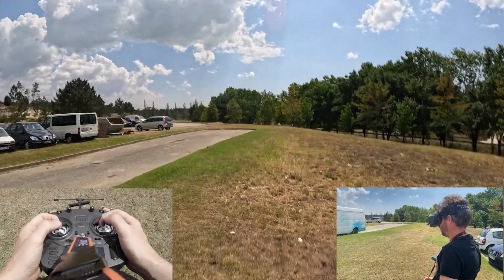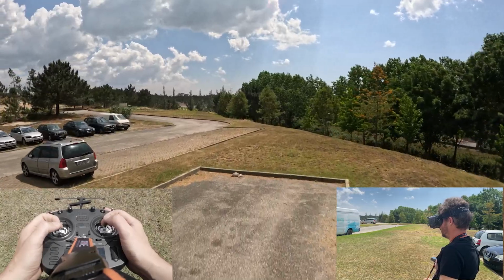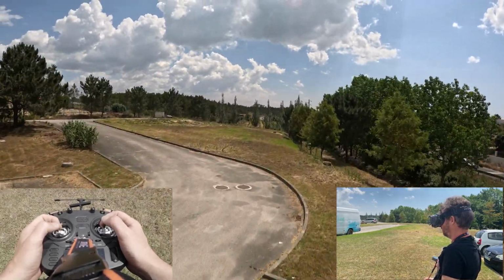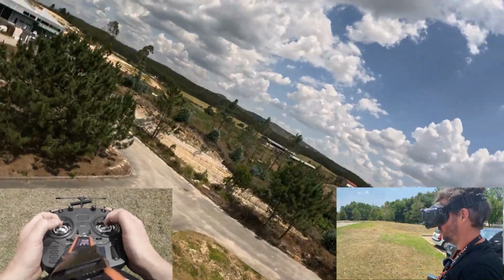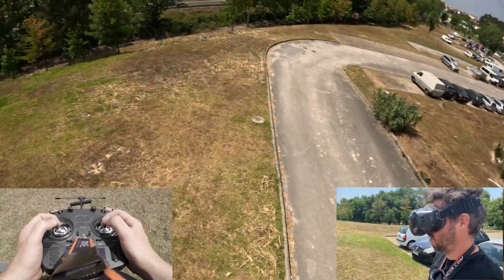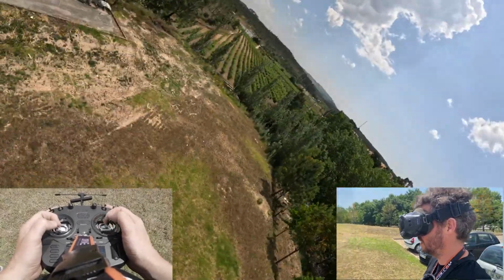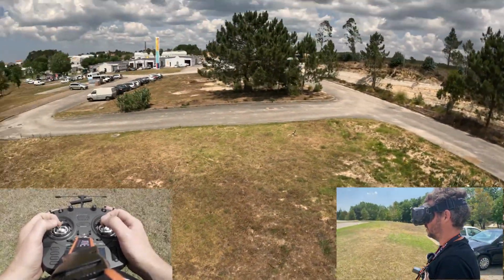All right, so I'm gonna go away from the cars over here. I'm gonna do a roll right over here. And let's go for it. Holy smokes, yeah. That is just ridiculous. I'm gonna do another one. So I can do a double here.